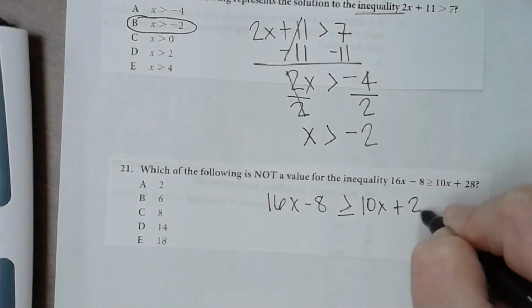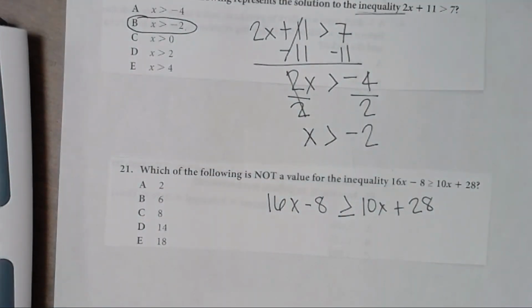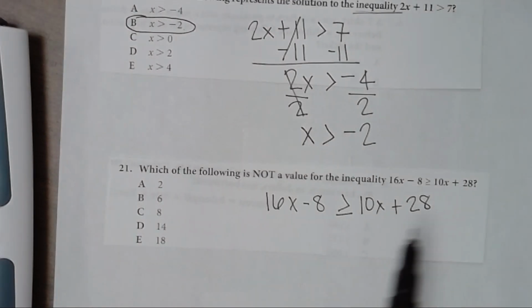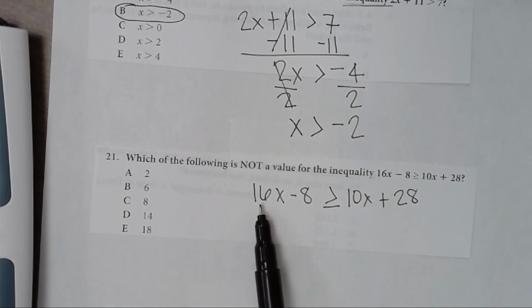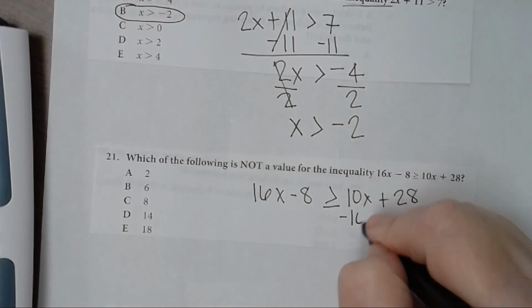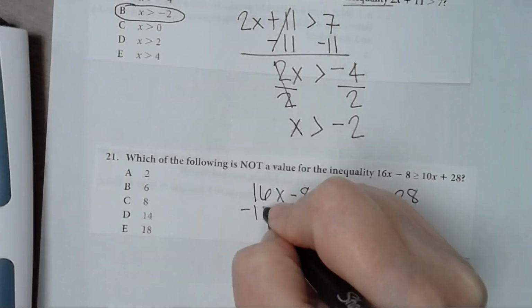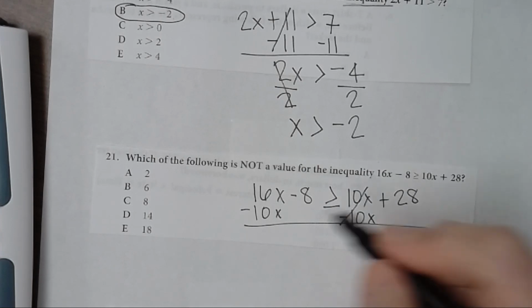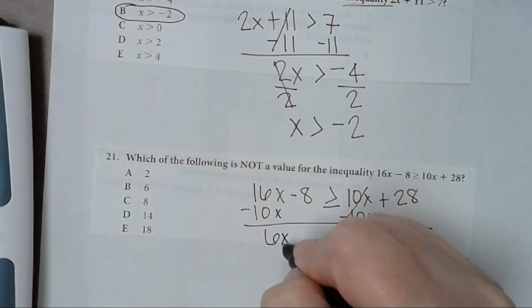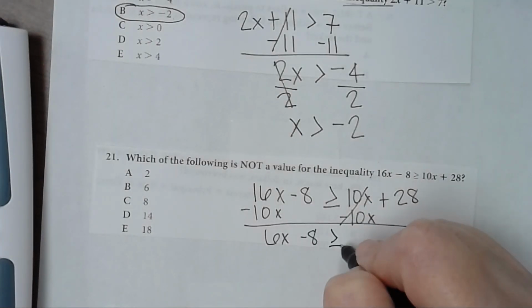Before we get ready to even solve this thing, we have to move some stuff around. For me, it's easier if my x's all end up on the left-hand side. So that's the first thing I'm going to do. I'm going to move these x's over here. I like all my x's in one place. 16 minus 10 gives me 6x minus 8 is greater than or equal to 28.